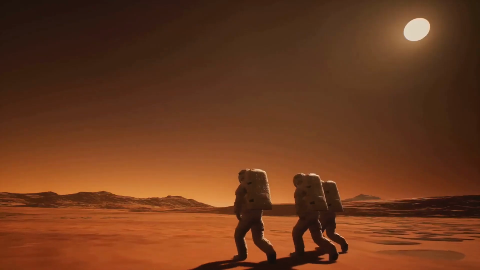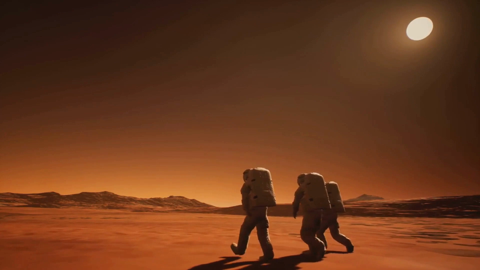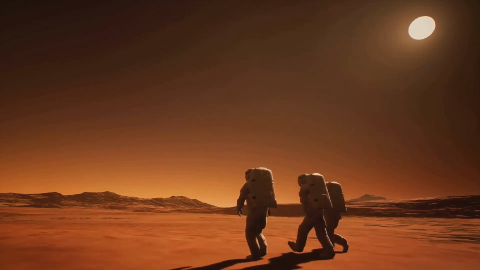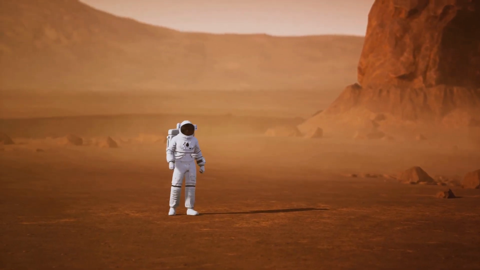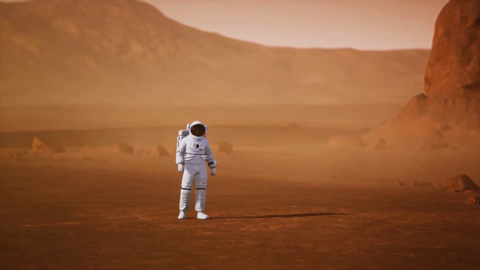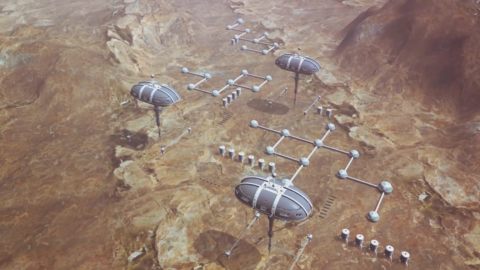If we could thicken the Martian atmosphere and increase its pressure, we could potentially make Mars more hospitable for human life. And there are a few ways we could go about this. One possibility is to release greenhouse gases into the Martian atmosphere. These gases could trap heat, raising the planet's temperature and thickening the atmosphere.